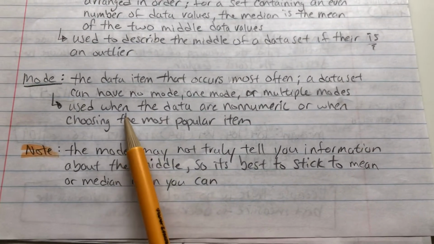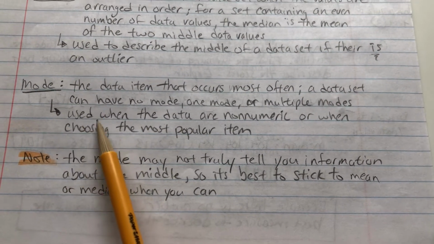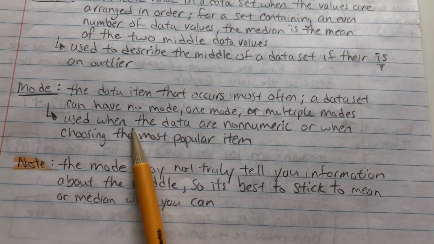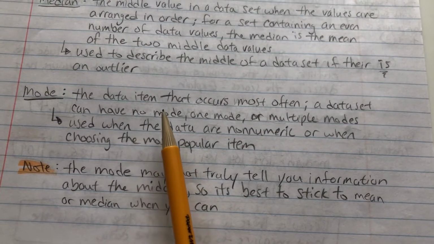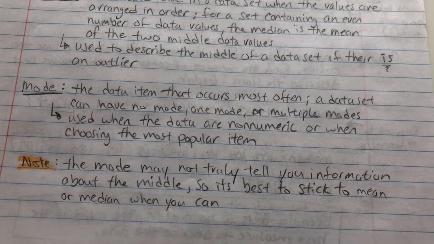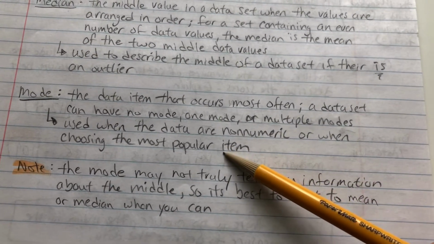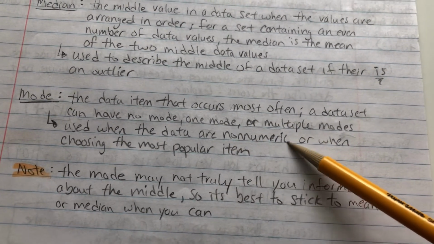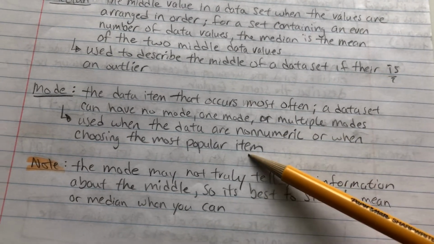And the mode. This one last year I probably told you to put an asterisk on because it's a little bit different. The mode just tells you what occurs most often. There might not be one, there could be one, there could be multiple. And this is going to be the best measure to use when there's non-numeric data or when you're just trying to choose the most popular.